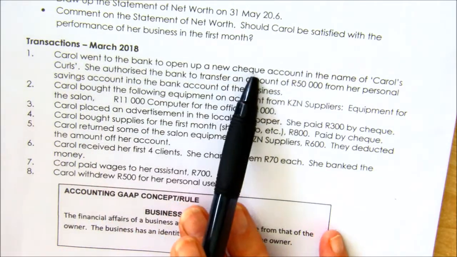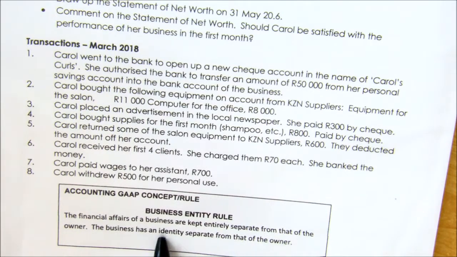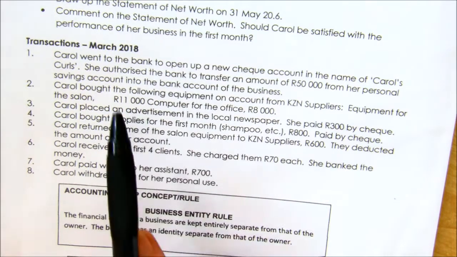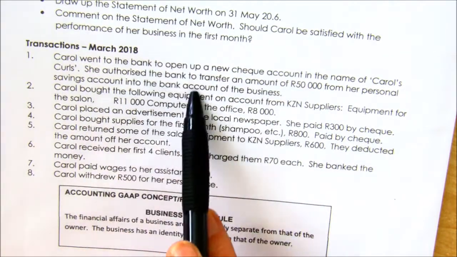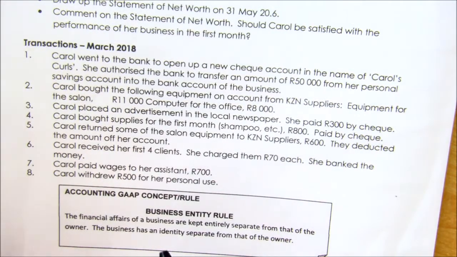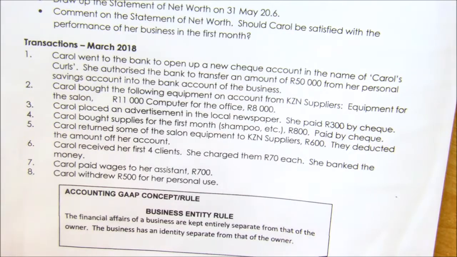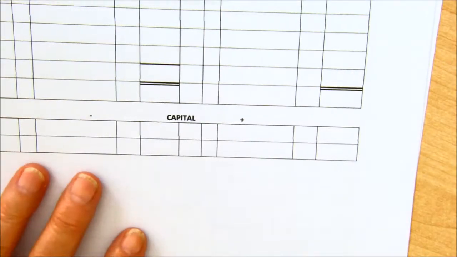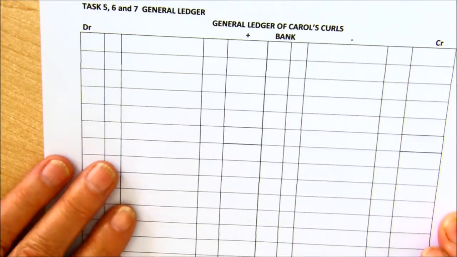Carol went to the bank to open up a business check account in the name of the business. And remember we said business entity rules, we're keeping the record of the business now. And they transferred an amount of 50,000 from her personal savings into the business's bank account. So we said, if we look back on the spreadsheet, it's going to affect the business's bank account because they're receiving money. But we need to keep a record that Carol has put capital into the business. And so we had two columns before where we used bank and the worth or capital column.